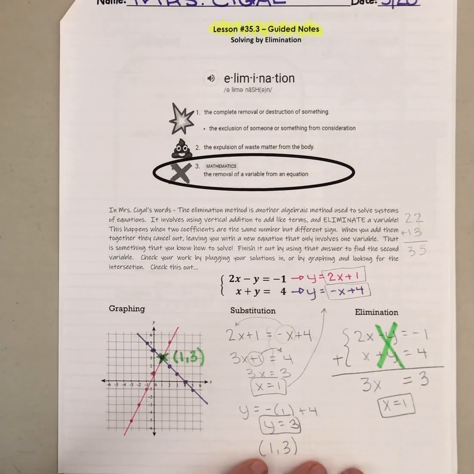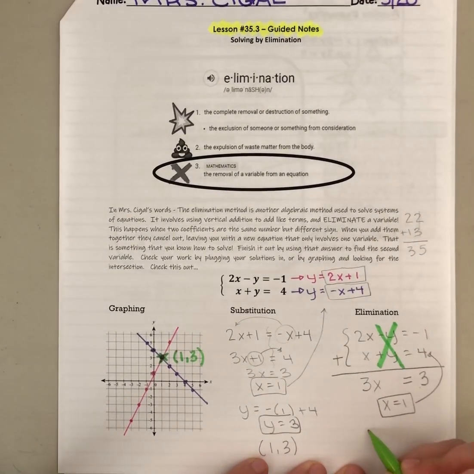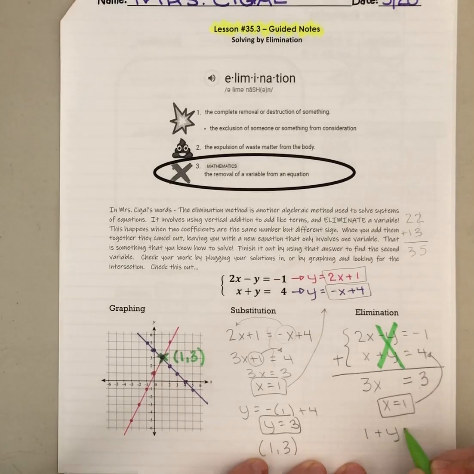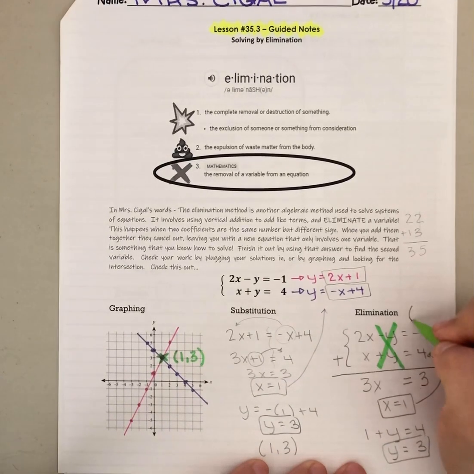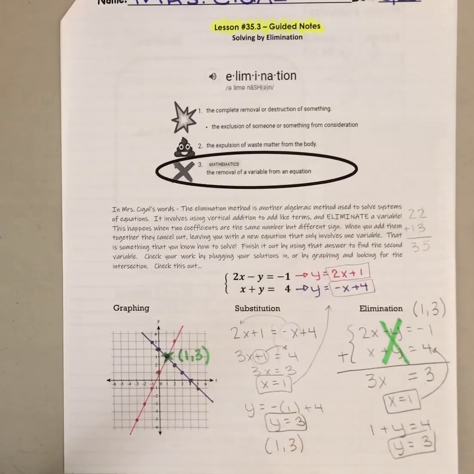Now I just need to plug it back into one of those equations to find the y value. Let's go into this one. So 1 plus y is equal to 4, which means y is equal to 3. So that gives me the same ordered pair we got before, 1 and 3. It just happened in 2 steps instead of a bunch. So this is my favorite. I love this method. I think it's really fun. I love that we get to use that old school vertical addition, and I love canceling things out.